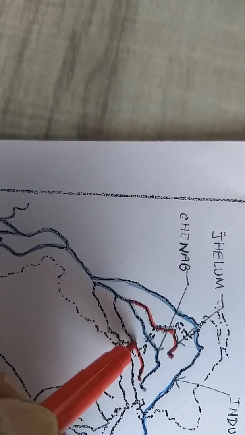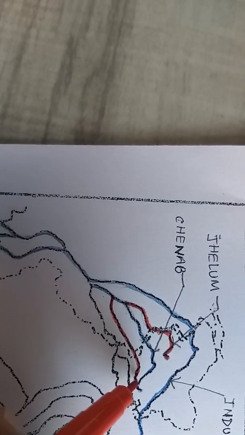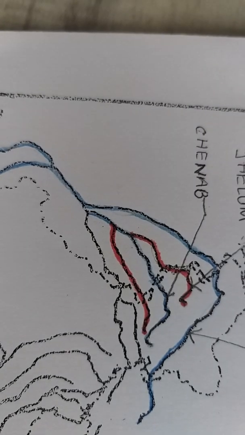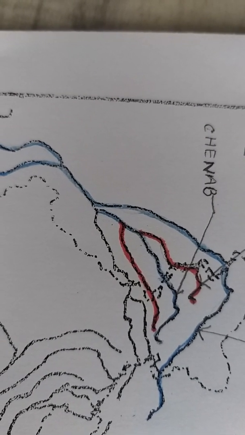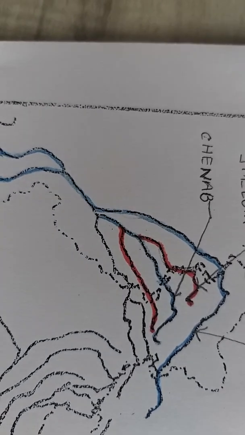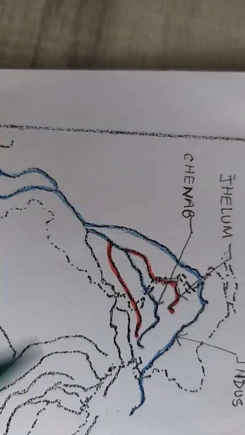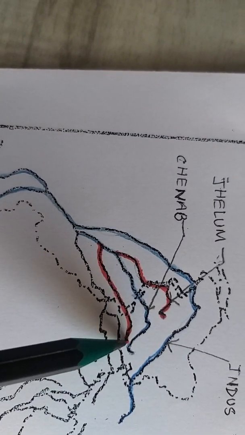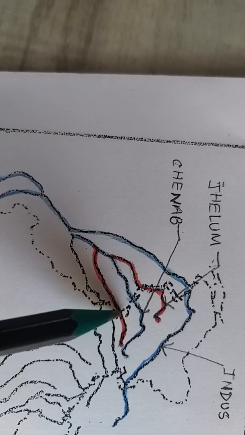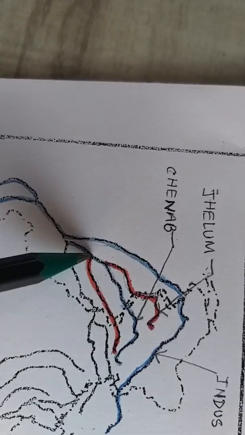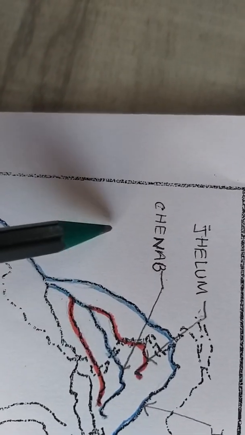So this river is Ravi. The fourth line. Remember in exam you have to use only blue color pencil. Only for your understanding here I am using a different color pen. So here from this point the fourth line starts from here just below Chenab and it comes and connects the river Chenab at this place. So this line is the river Ravi. Let's label it.